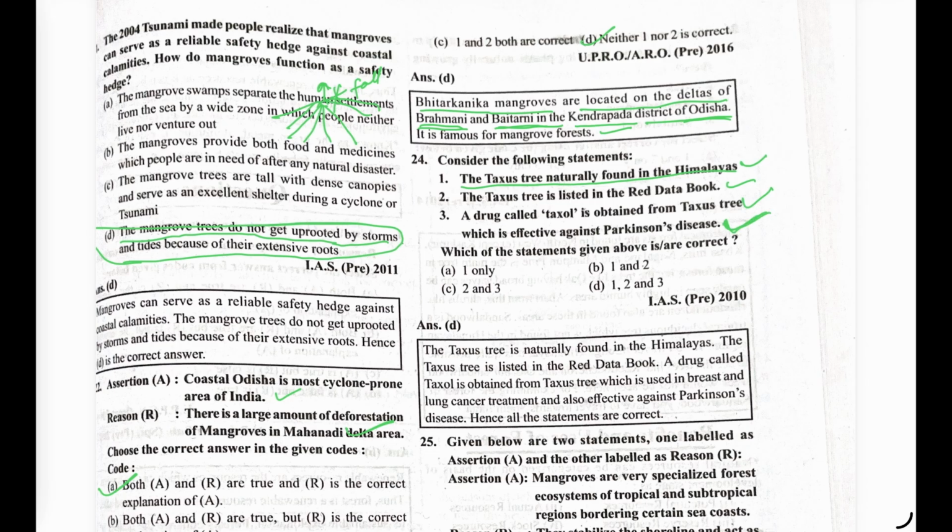Yes. I remember a prominent scientist who was suffering from Parkinson's disease. So in this case, all three are correct. Taxus trees are found in the Himalaya region, listed in the Red Data Book, and used in Parkinson's disease.